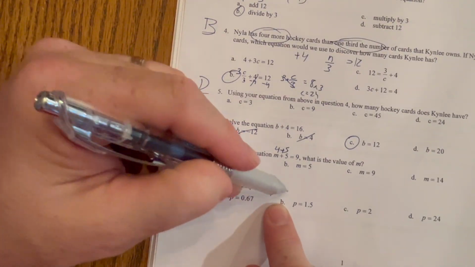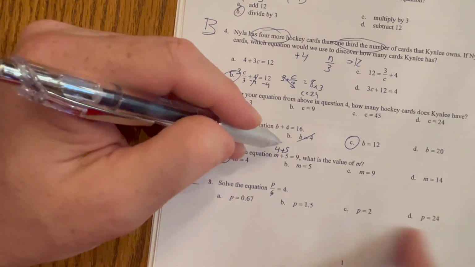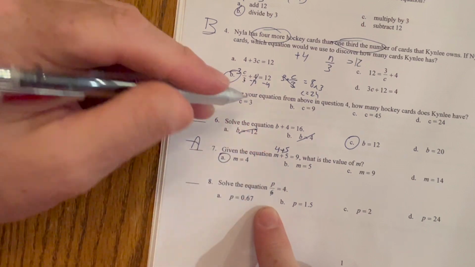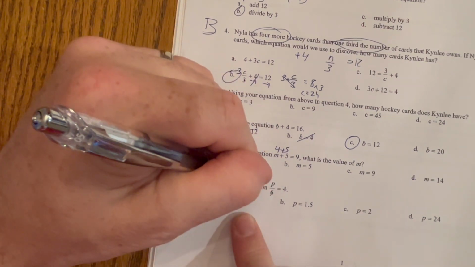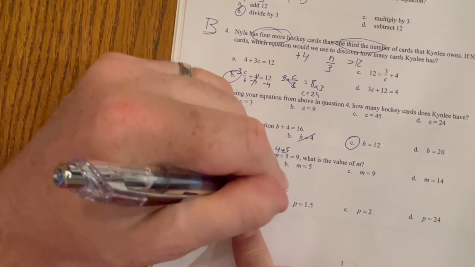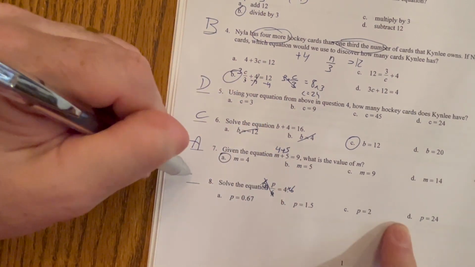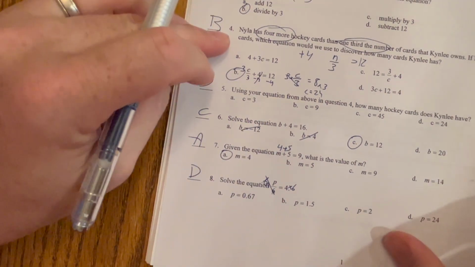A. Solve the equation, something divided by 6 equals 4. Well, 6 times 4 is 24. If you're showing that we're solving it, you multiply by 6, multiply by 6, P equals 24. Okay, that's first page done.